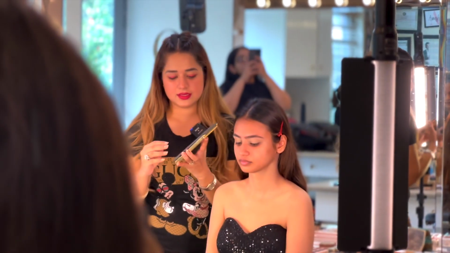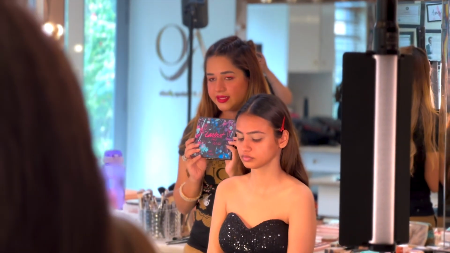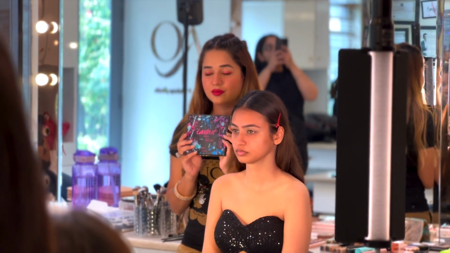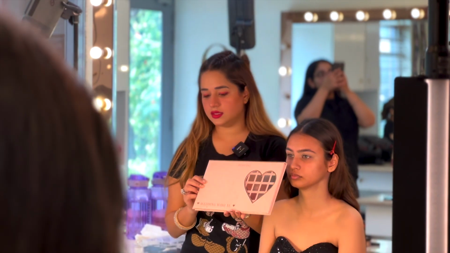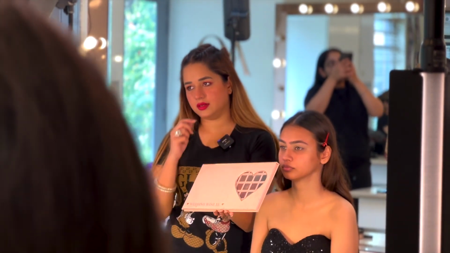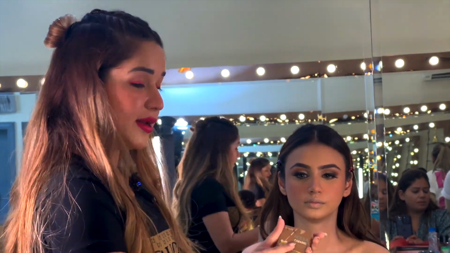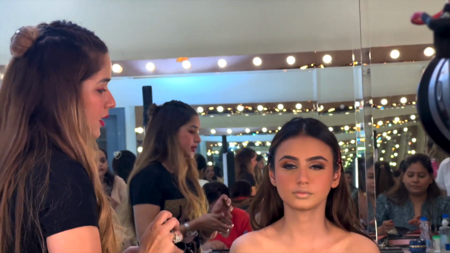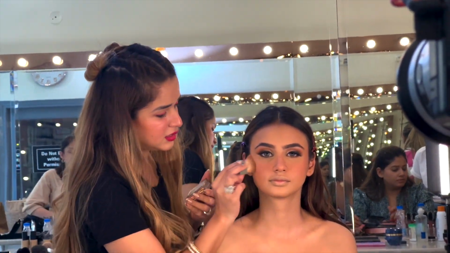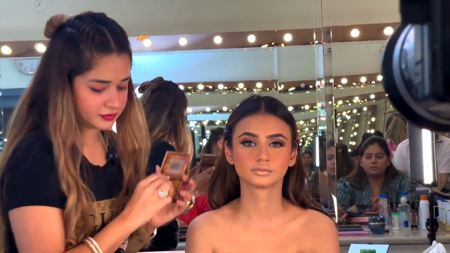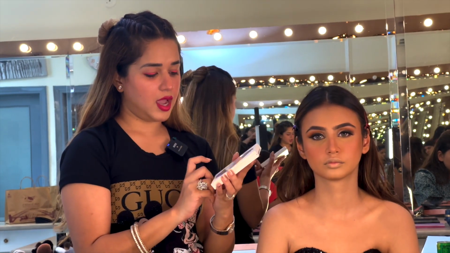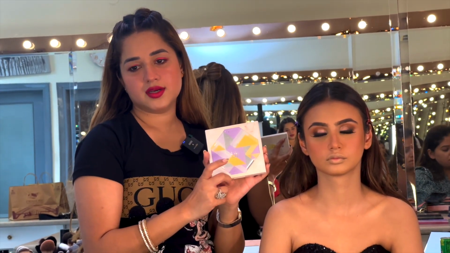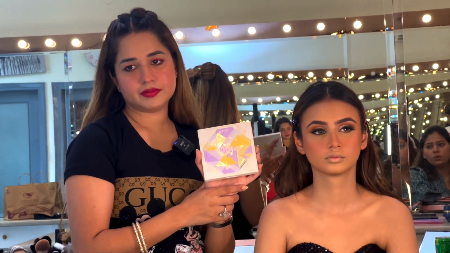Number 1, I highly recommend the Tarte Pro Remix palette. This is from the brand Tarte. Wedding Wish XL palette. La Caramel by Benefit, the company is Benefit. The palette name is Ofra and it's called Glow Up. It's an American brand.